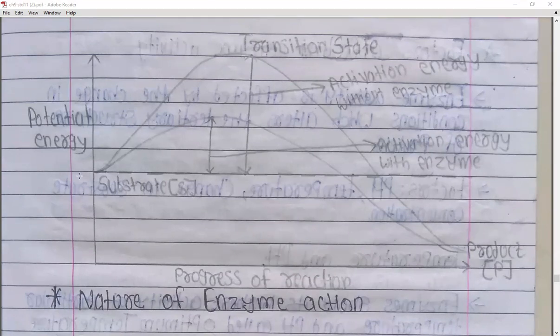If it reaches up to this, then this is in the presence of the enzyme, and this graph shows the reaction without the enzyme. If there is absence of enzyme, it needs more energy to reach this stage, but if there is presence of the enzyme, then in a short time you reach the transition state.